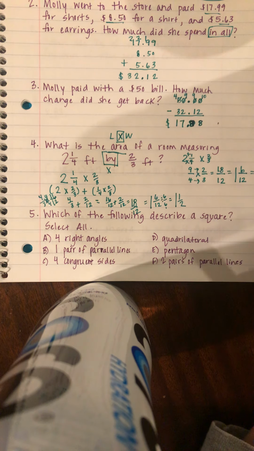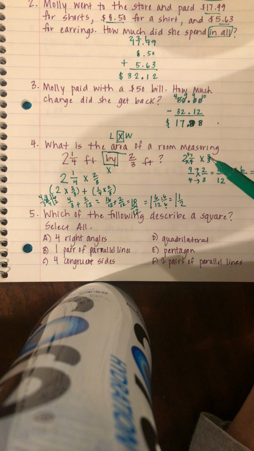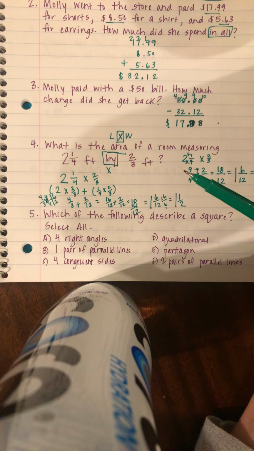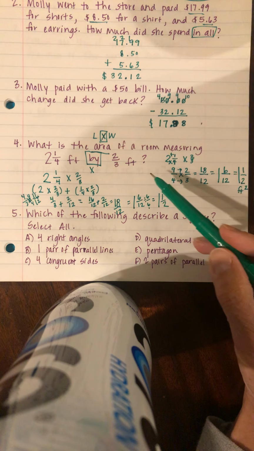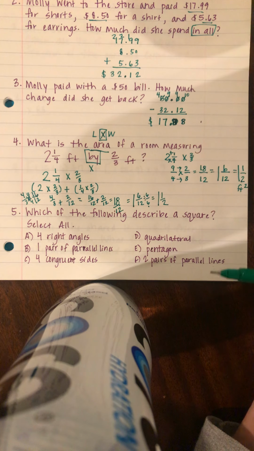Okay, and why did our answer get smaller than the whole number? Well, our rule says that if we have a number less than 1 times a number greater than 1, our product will be greater than the fraction, but smaller than the whole number. So don't forget those rules, they come in handy.